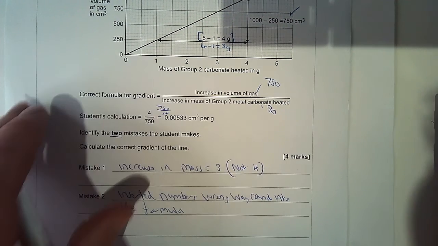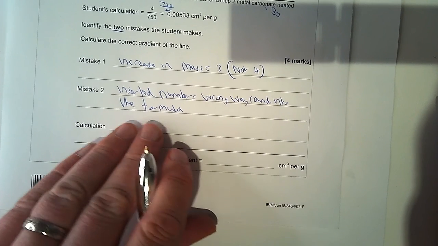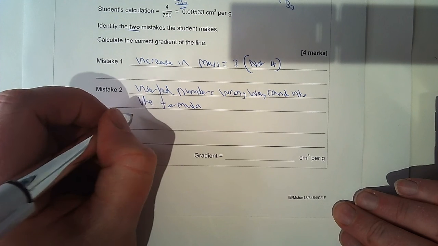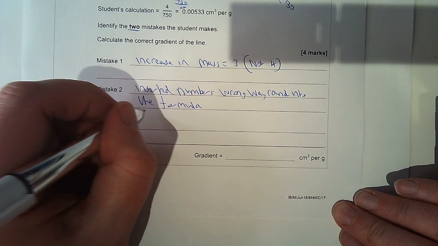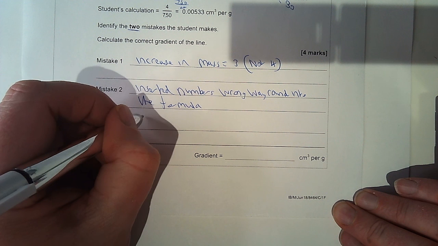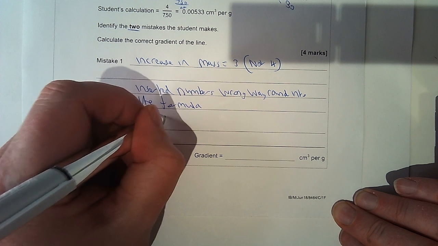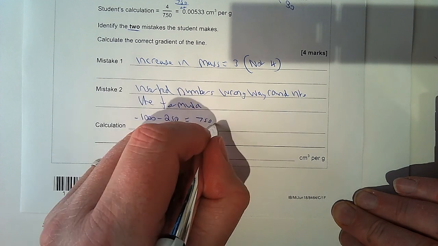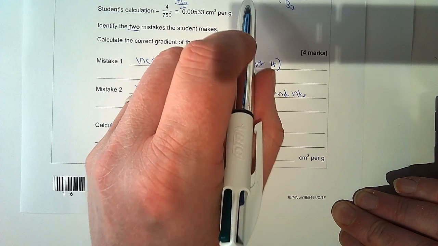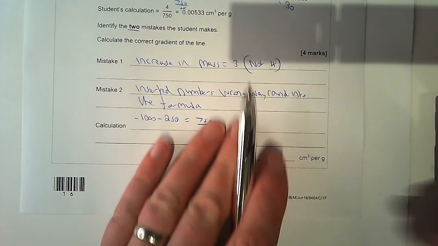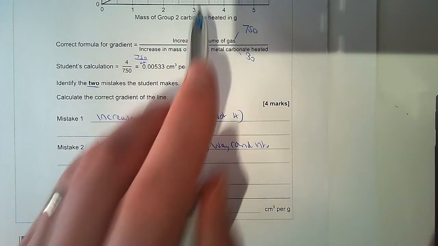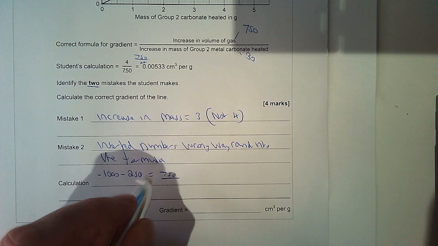Okay, the final part of the question then is we've got to calculate the correct gradient. So from our graph, we know that the increase in volume is 1,000 minus 250, which equals 750, divided by the increase in mass, which we then calculated as 3 grams.